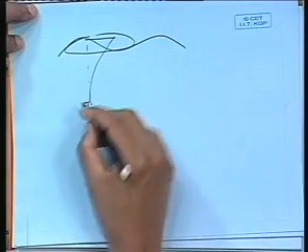Now let us look at various things from this relation, like velocity and all that. Let us see velocities.